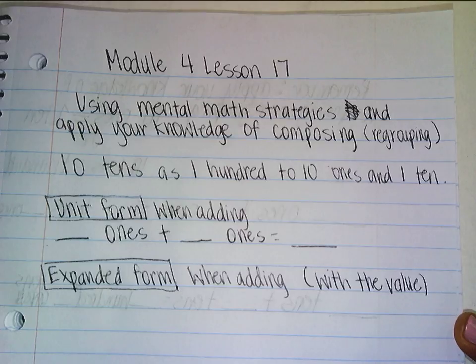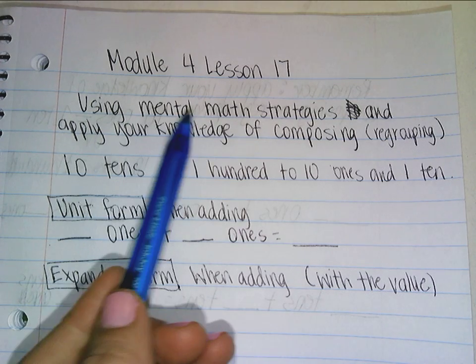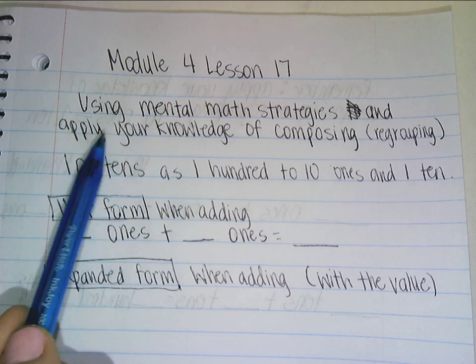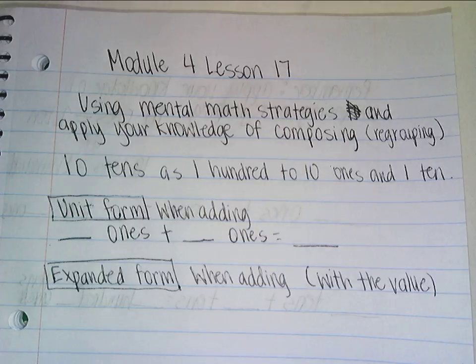So today we are moving on from regrouping and adding using the vertical method and place value charts to mental math strategies. So being able to do math just in your brain. Okay, so you're using mental math strategies and applying your knowledge of composing or regrouping to that higher unit.